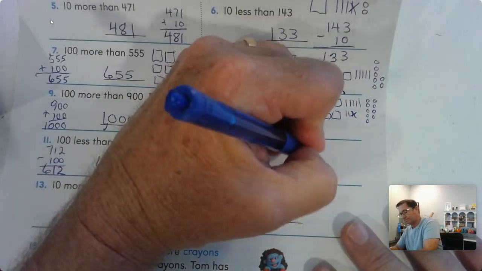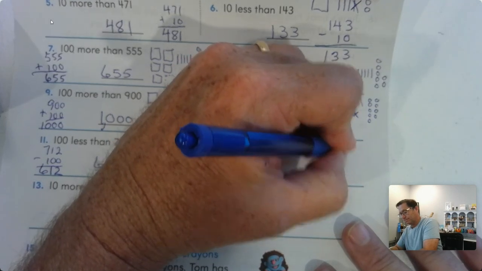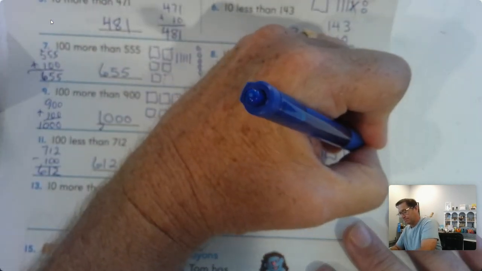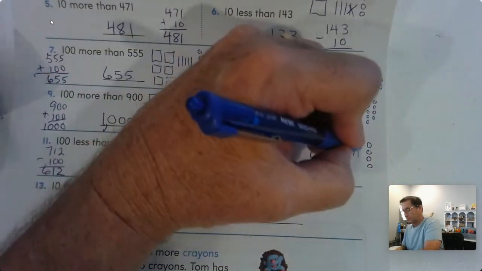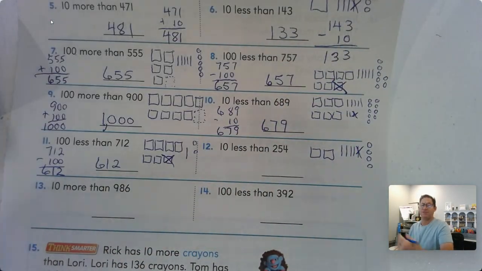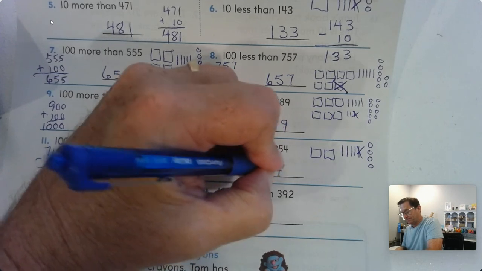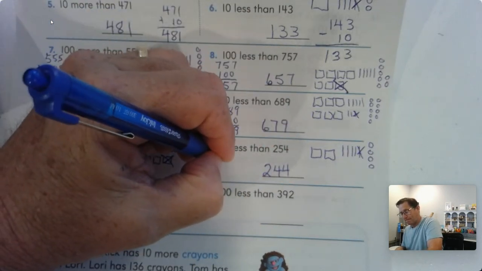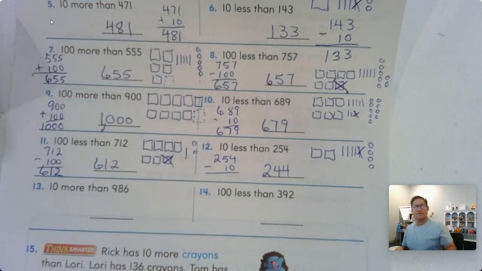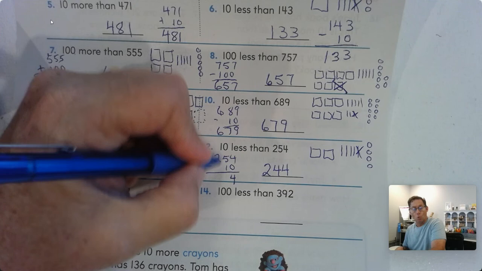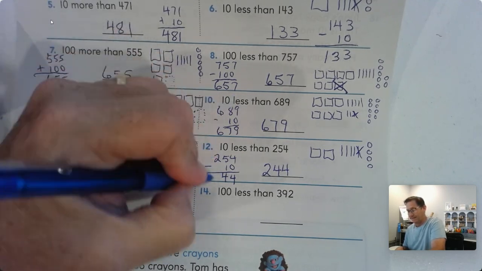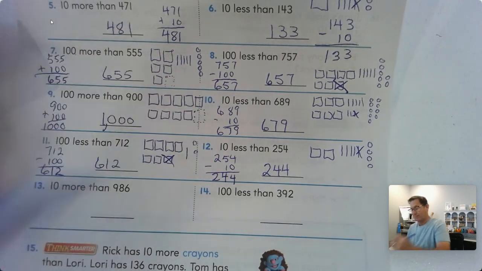10 less than 254. Ten less. So cross off one of the tens. So instead of 5 tens, you have 4 tens. Okay. We didn't change the ones. We did take away 1 ten from 5 tens. So now we have 4 tens. And we have still 200.